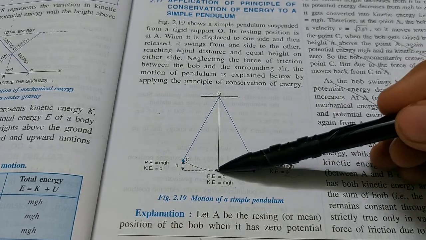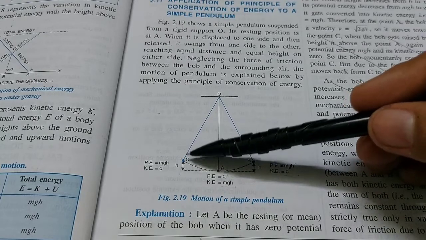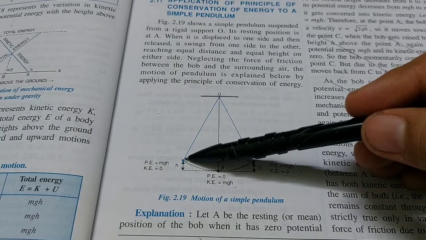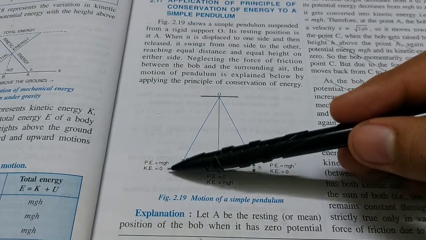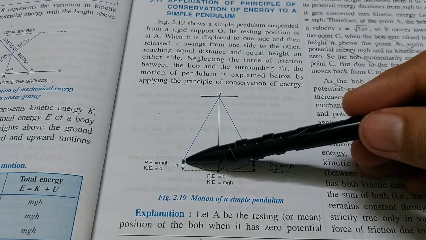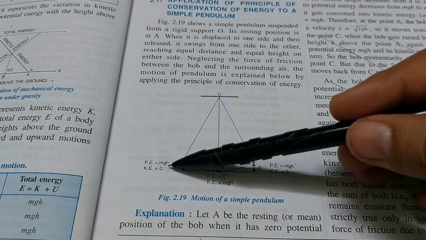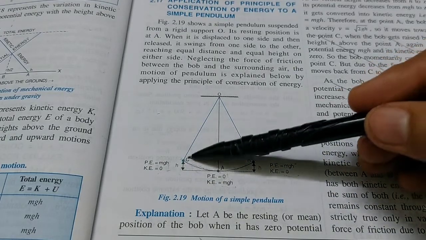Then again, it continues its motion due to inertia and reaches the other extreme position C. This time again, the kinetic energy starts reconverting into potential energy, and then maximum potential energy is reached at point C again, which is mgh, and kinetic energy becomes 0 once again because it comes to a stop for a fraction of a second. And when velocity is 0, kinetic energy is 0. Total mechanical energy is mgh, and once again, the total mechanical energy is conserved even at point C.